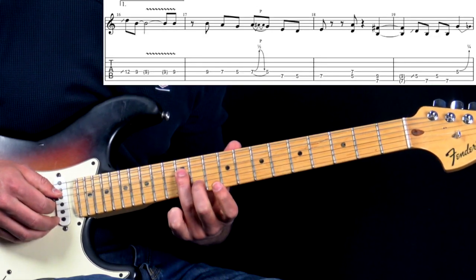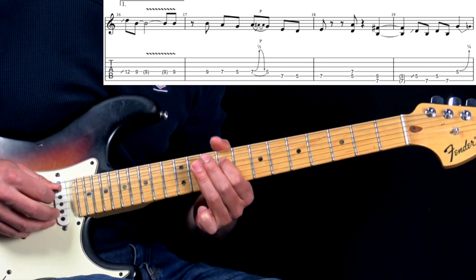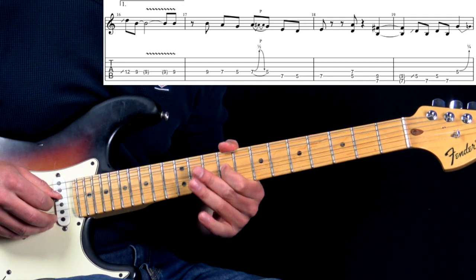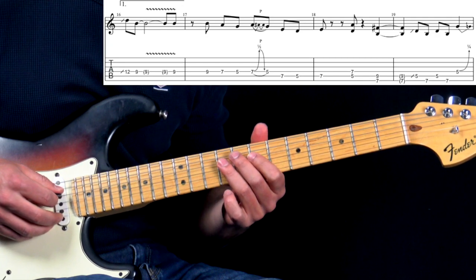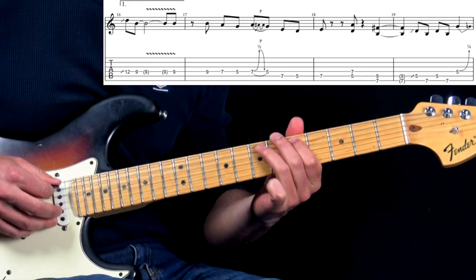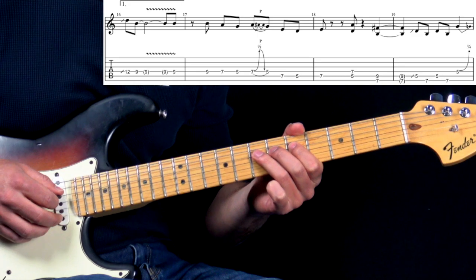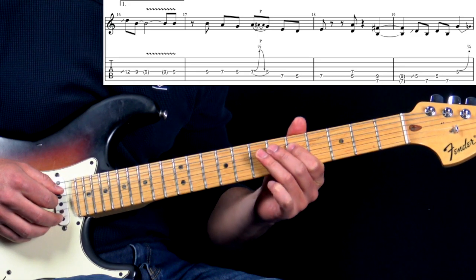And then we have a slide into the 12th fret on the D string, going back to the 9th fret. Adding some vibrato, then we hit that note, and then we have 9, 7, 5 on the D string. Then we have a quick bend and release on the 7th fret, pull off to the 5th fret.